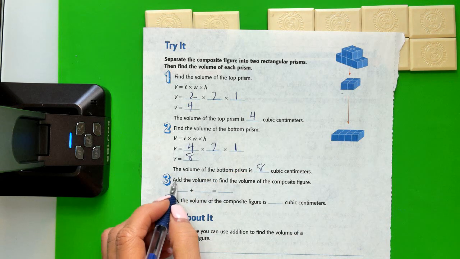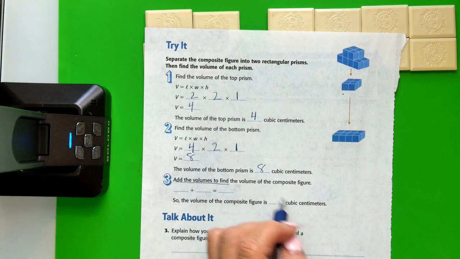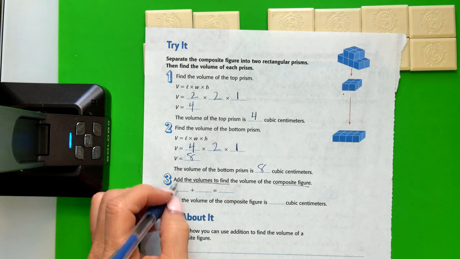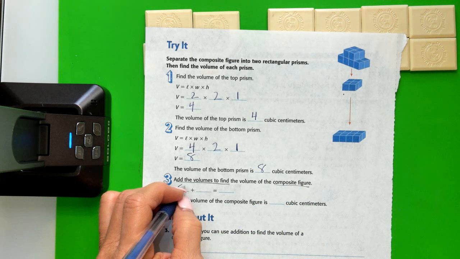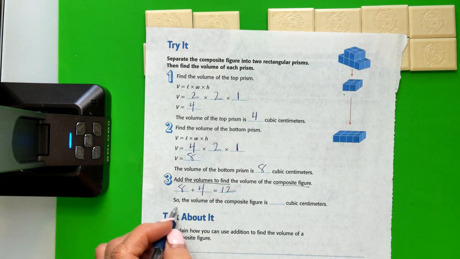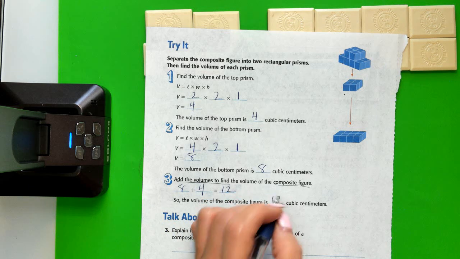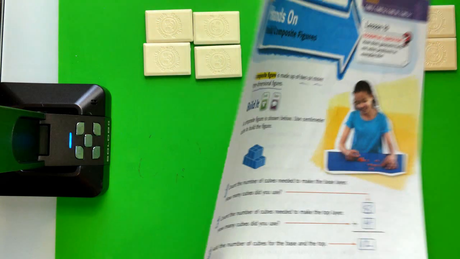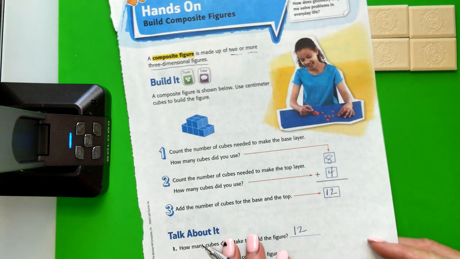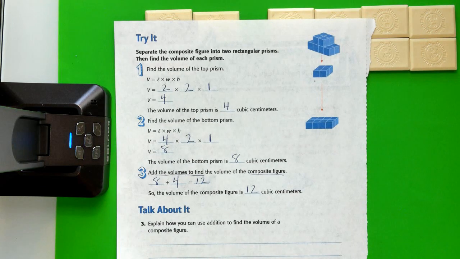So now we're going to add the volumes to find the volume of the entire figure, the composite figure. And so we're going to add 8 plus 4, and that gets us 12. So the volume of the composite figure is 12 cubic centimeters. And that's what we had over here, right? We had 12 tiles. Okay, I'm going to stop there.